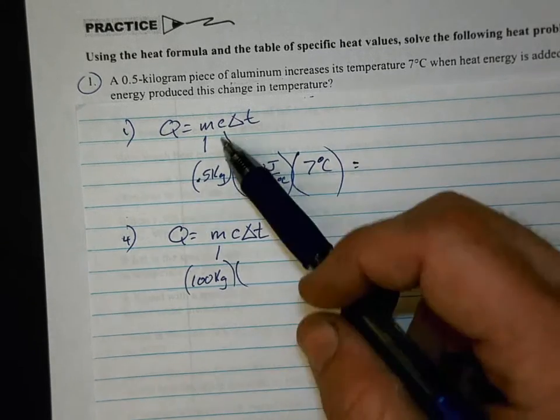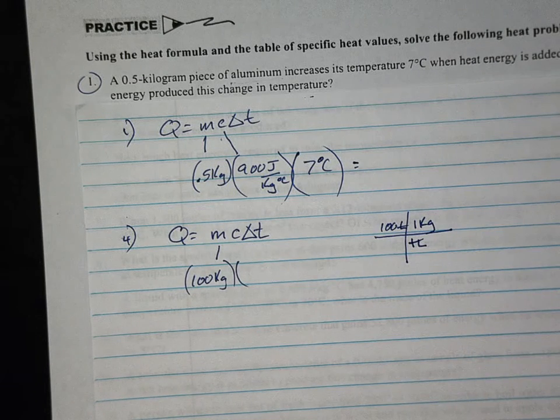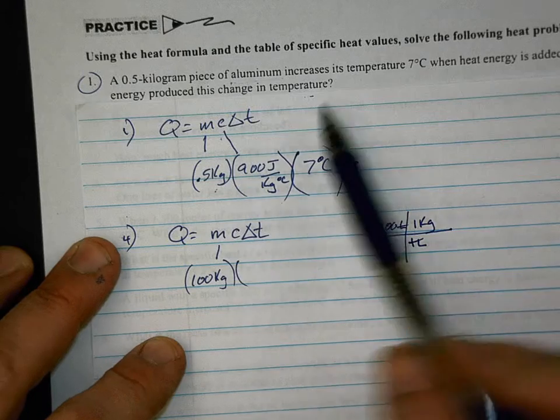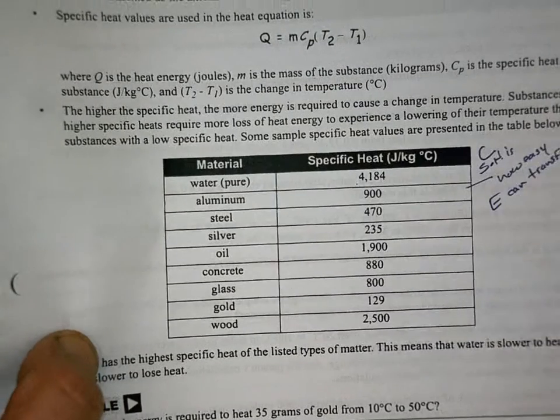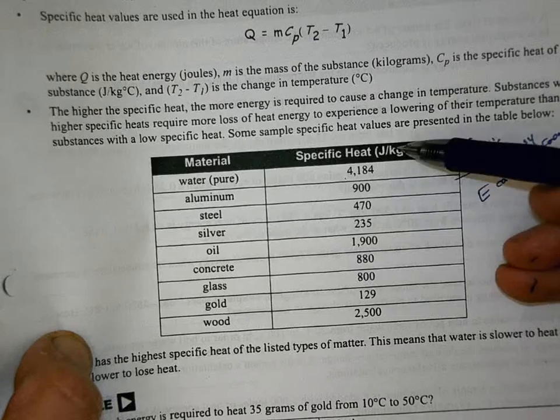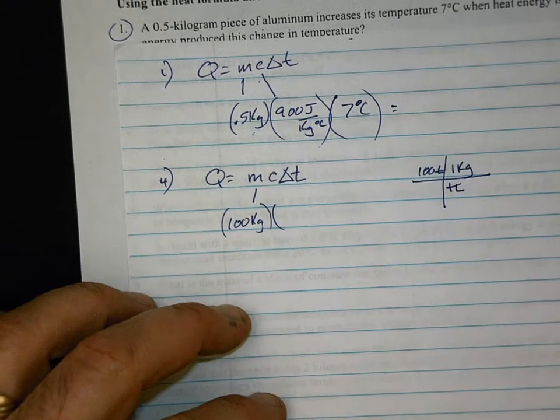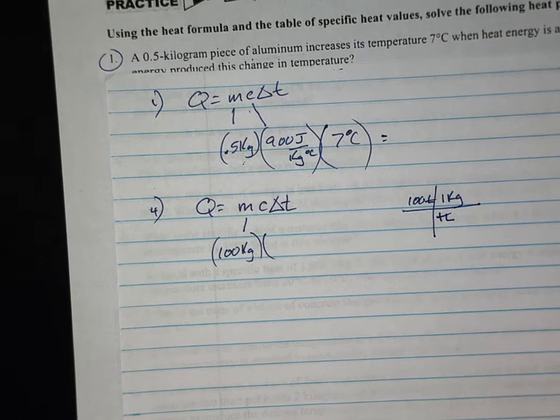It was pretty straightforward. We have the base equation, and then as reading the problem, we've got 0.5 kilograms, then times 900 joules. We found that from turning this paper over and looking on the specific heat chart, paying attention that this chart has kilograms instead of grams. And then the problem just told us the temperature change was 7 degrees.